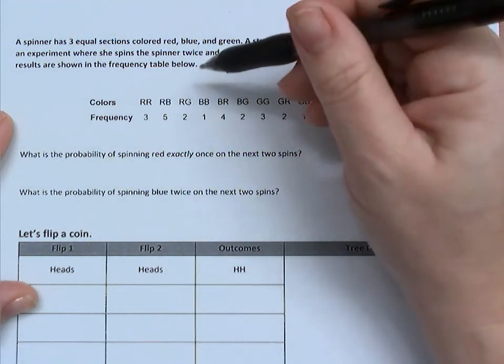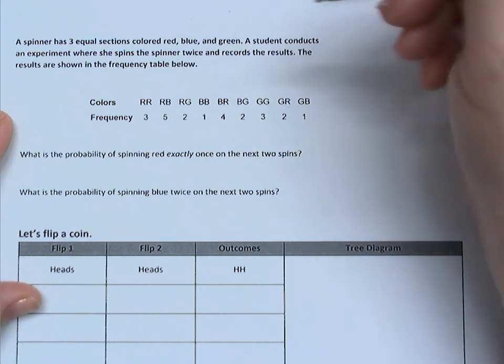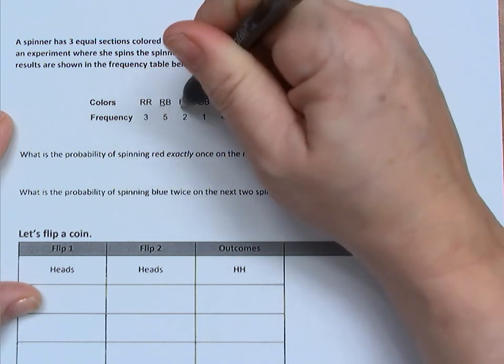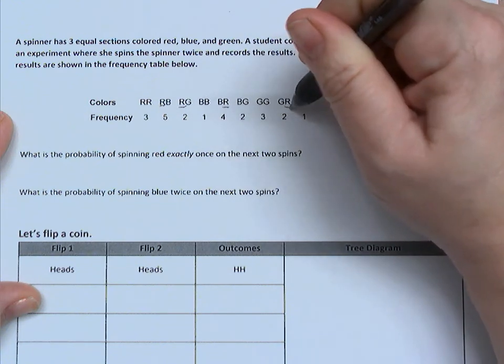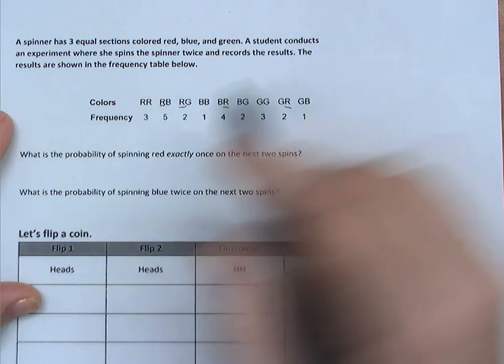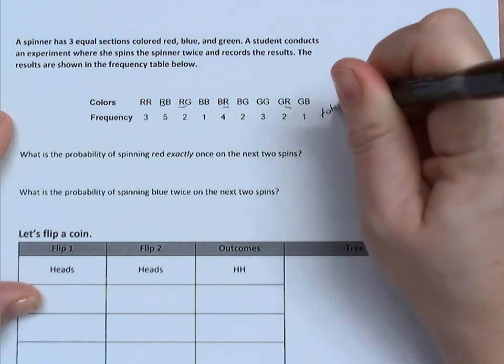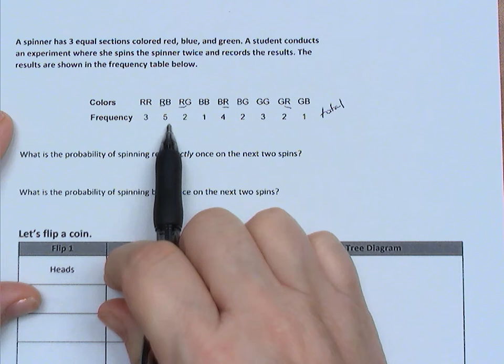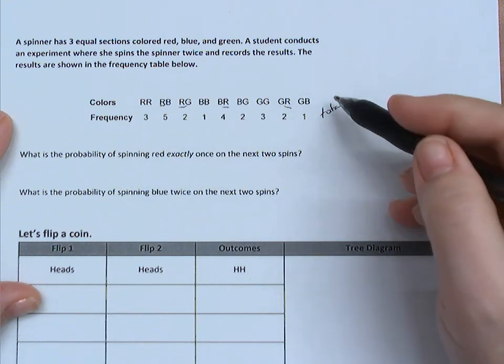So when I look at that, I have to look at all the times she can get red once. She can get red once here, here, here, here. Yes? 1, 2, 3, 4. Okay. And I have to look at the total number of times that it happened. So 3 and 5 is 8, so I'm going to add all these up, 10, and there's a total of 23.